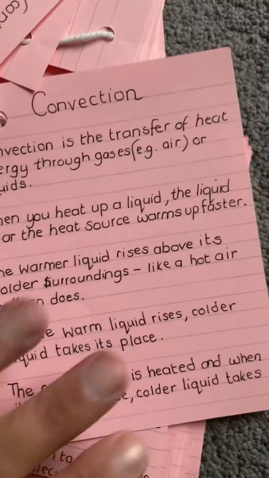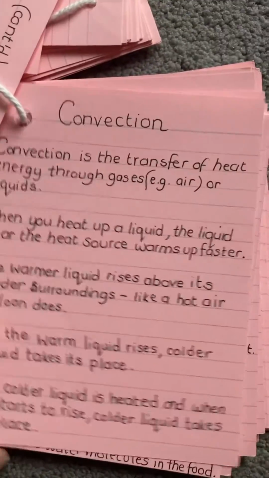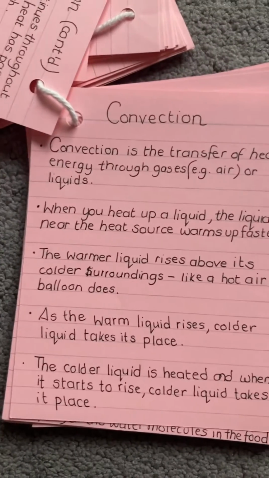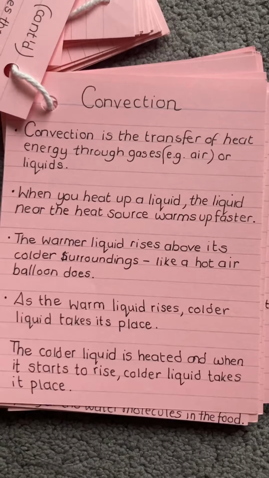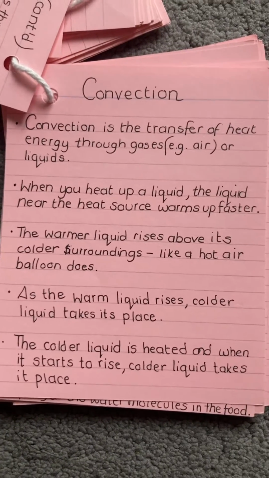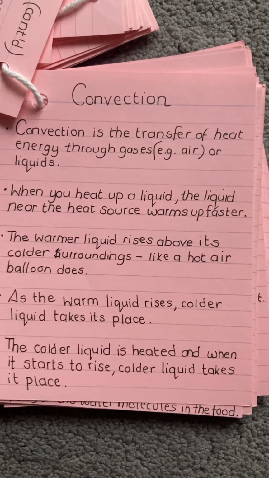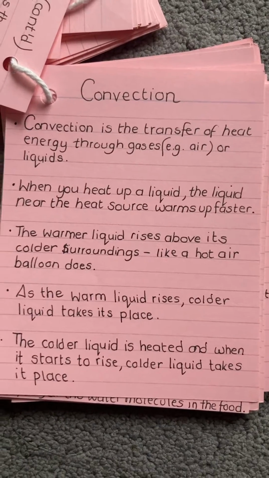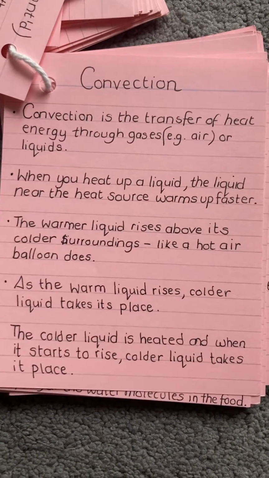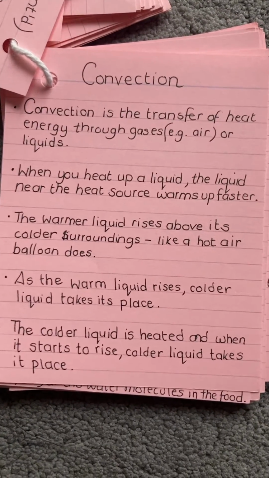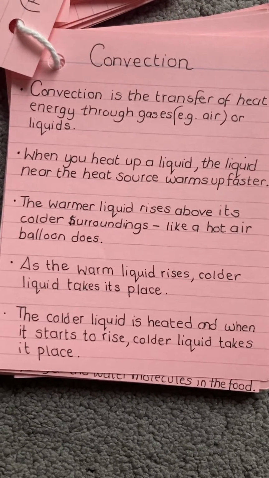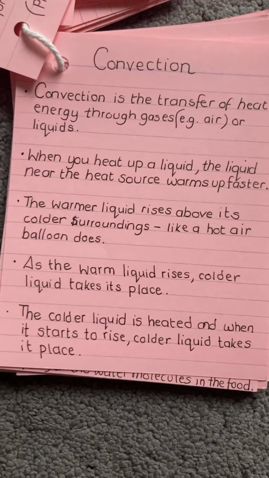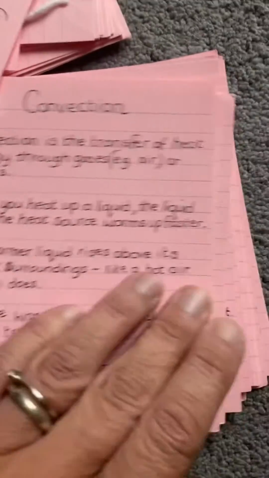Convection. Convection is the transfer of heat energy through gases such as air or liquids. When you heat up a liquid, the liquid near the heat source warms up faster. The warm liquid rises above its colder surroundings like a hot air balloon. As the warm liquid rises, colder liquid takes its place. The colder liquid is heated, and when it starts to rise, colder liquid takes its place.